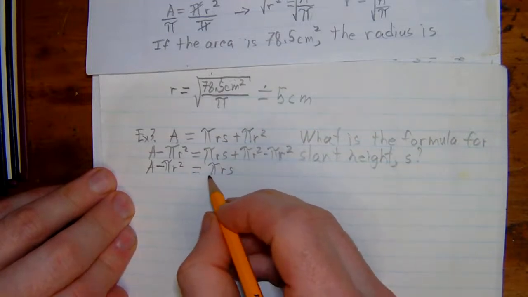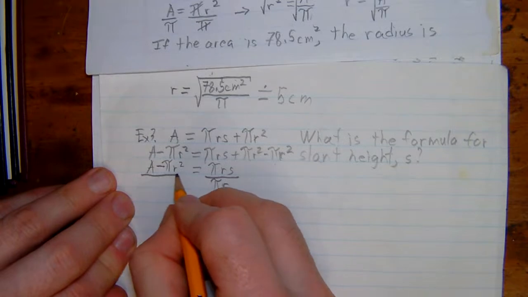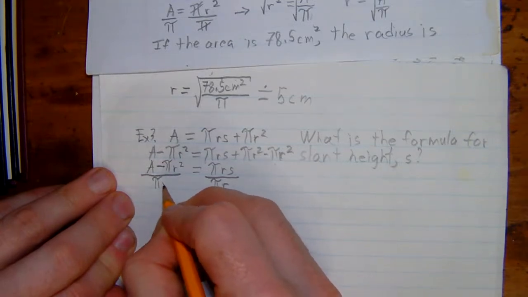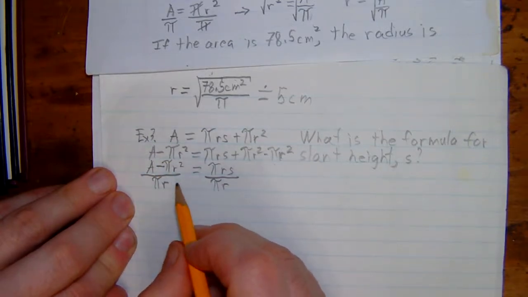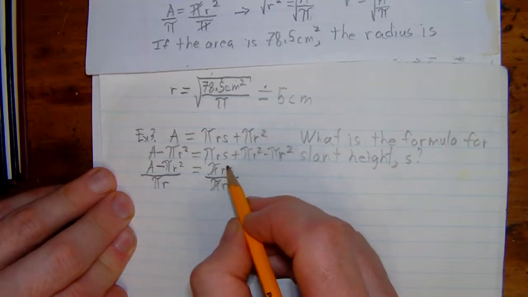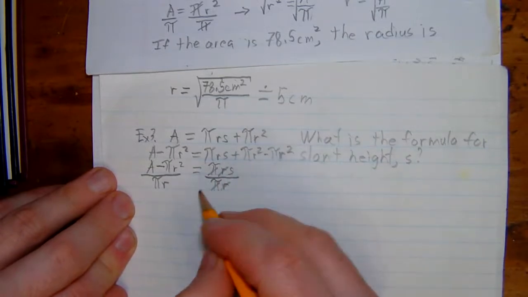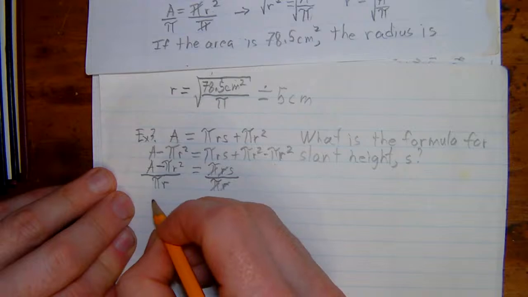Well, we want just s, so we can divide by pi r on both sides. And remember, it has to be the whole side getting divided by pi r. Pi divided by pi is 1. R divided by r is 1. 1 times s is just s.